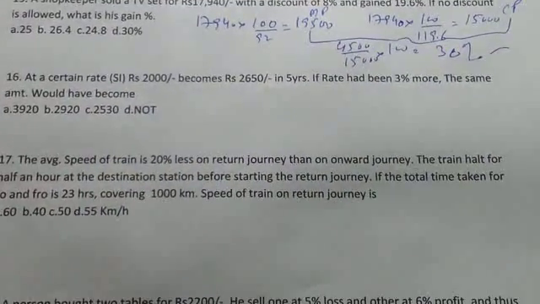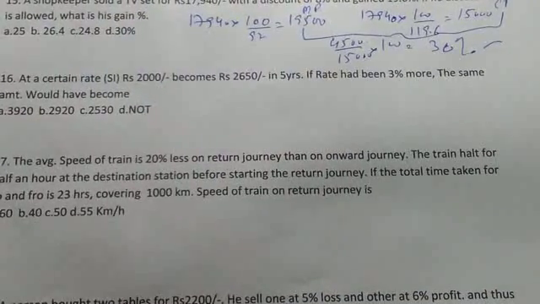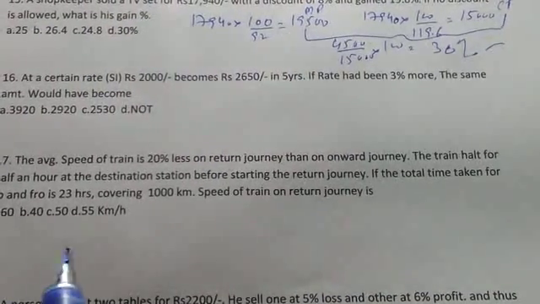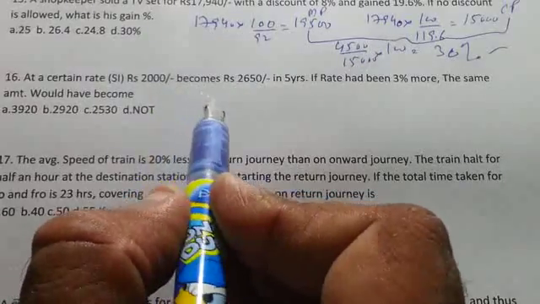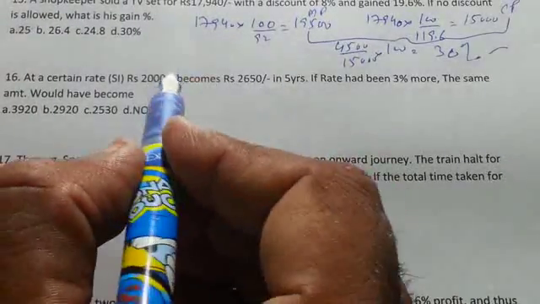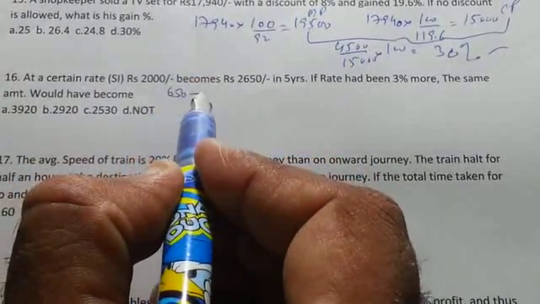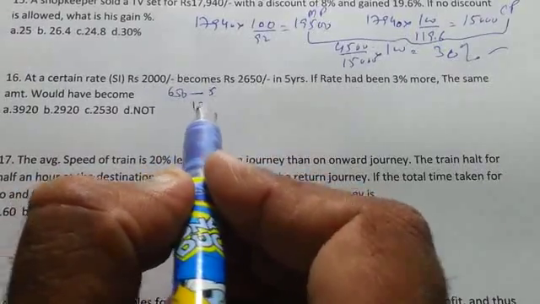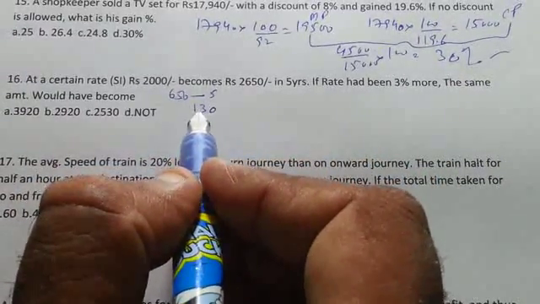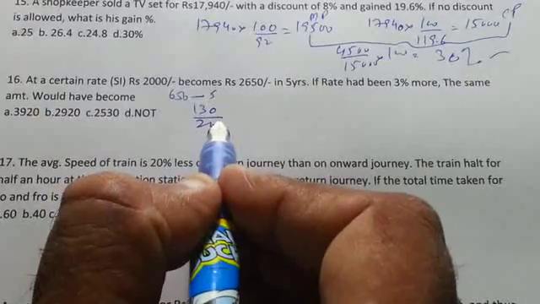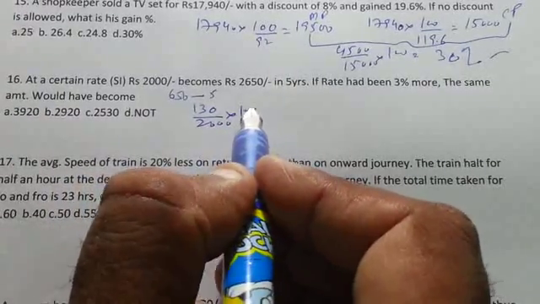Correct? Okay. Now next, at a certain rate of interest, that is simple interest, rupees 2000 becomes 2650 in 5 years. So that means we get 650 in 5 years. We get interest as 130 rupees in a year. So 130 rupees out of 2000 becomes something.